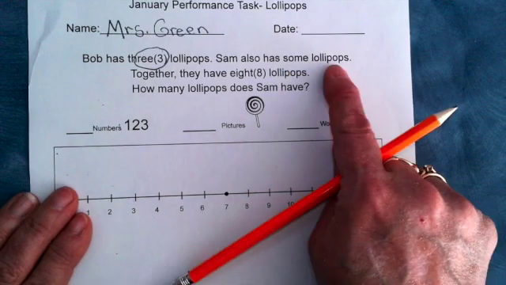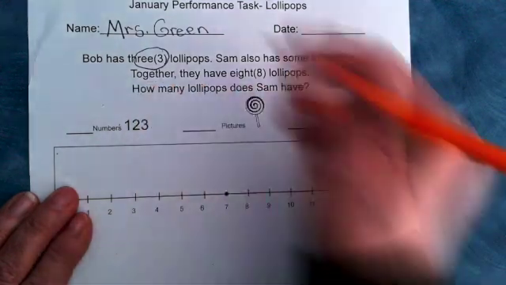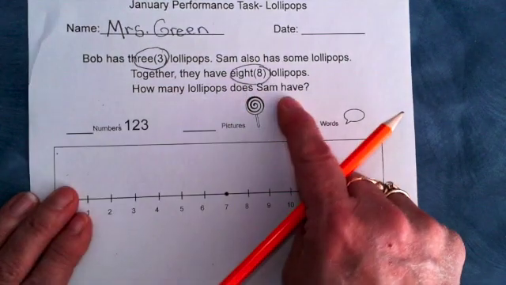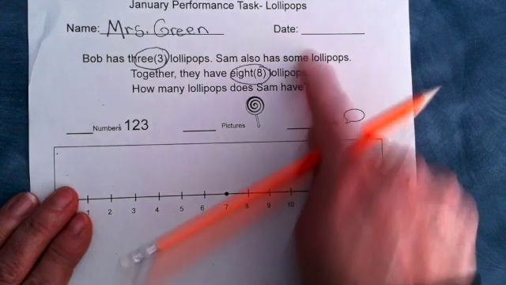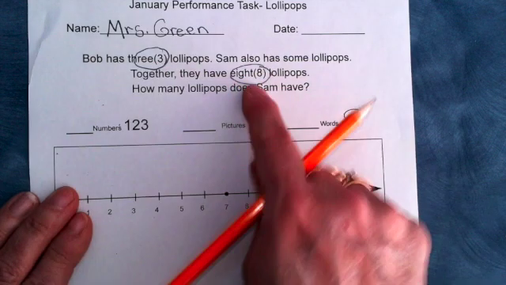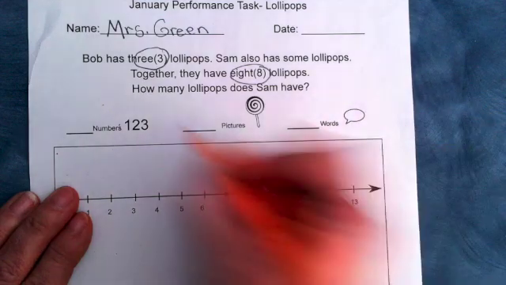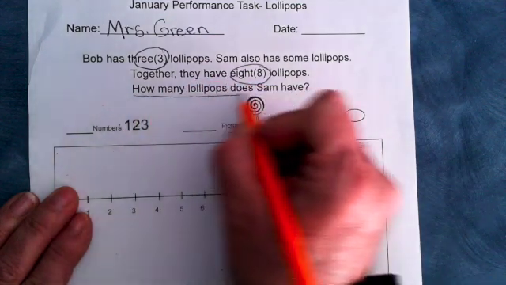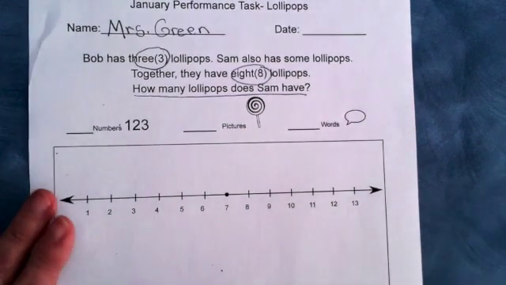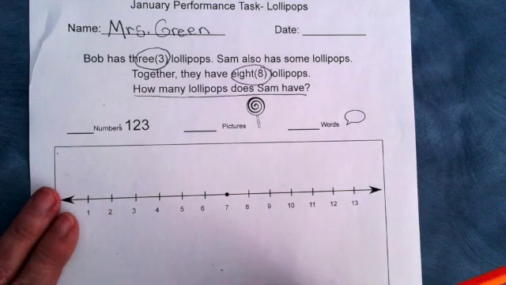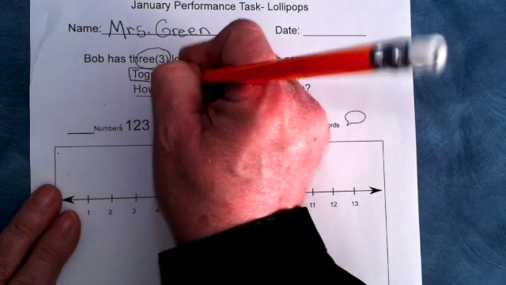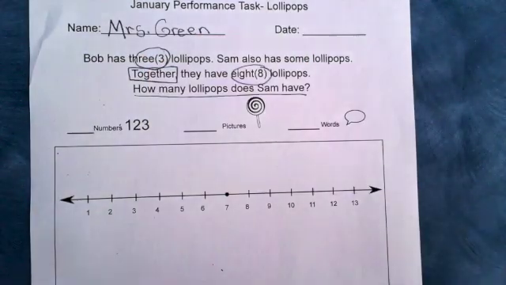So there's no number there. It's just something. And then together they have 8. Huh, interesting. So how many lollipops does Sam have? We have to figure that out. So we have to get from 3 to 8 and figure out what that difference is. So I have to underline my question. My question is, how many lollipops does Sam have? And I need to find my action word. My action word is together. So I know it's going to be some sort of an addition problem.